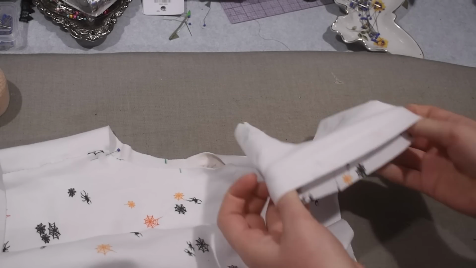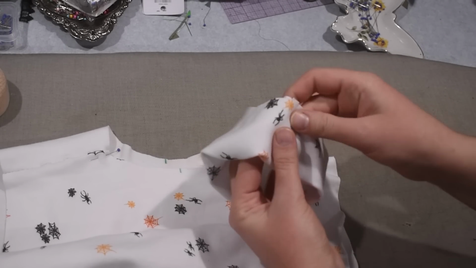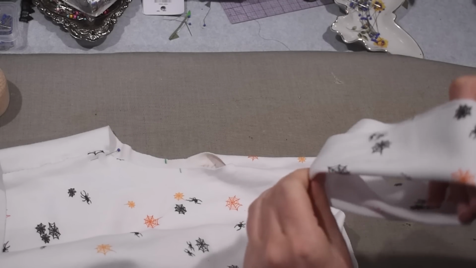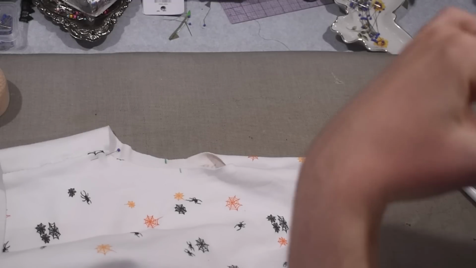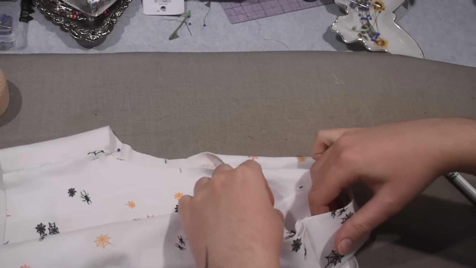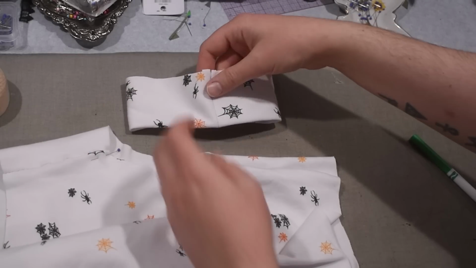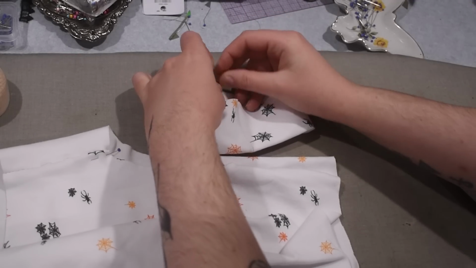But I'm going to fold this in half like so that it will become a taller collar. And then I can, again, mark my center front. If the seam on this collar is going to be the center back, I will use that to mark the center front and the 2 sides as well. So the seam of this will be sewn to the center back, if I can get myself organized.